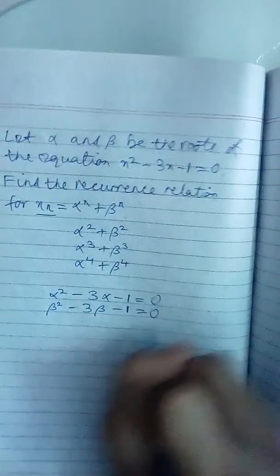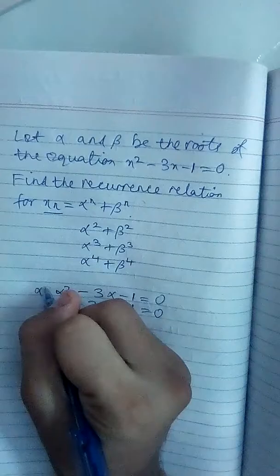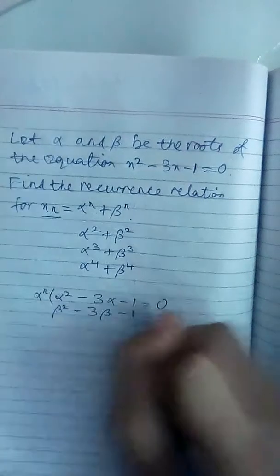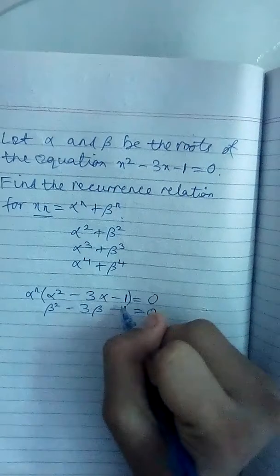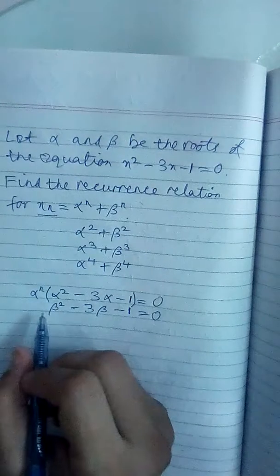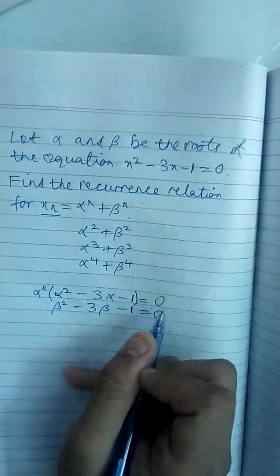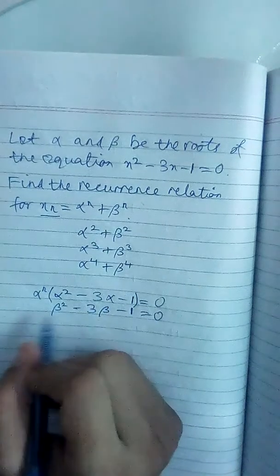Minus 1 equals 0. Now we will multiply both sides by α raised to the power of n, and the equation will again hold true, because if we multiply αⁿ with the right hand side, it will remain 0.